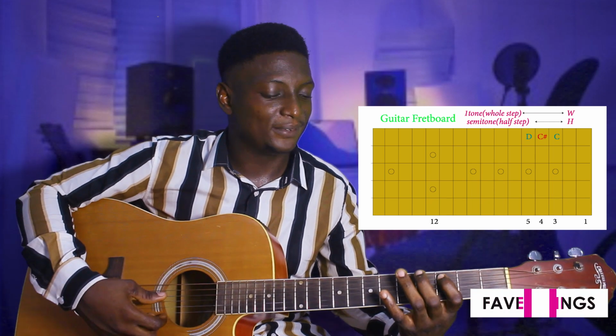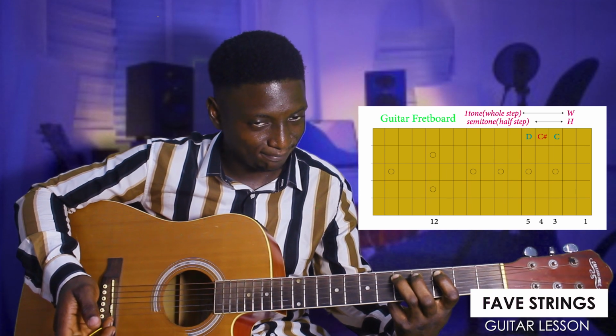Let me come again. From C to C sharp, that is a half step. Then from C to D is a whole step. So now when we talk about scales, this is the building block for scales. We have several scales: pentatonic scales, melodic minor scales, and you have your modes. The modes are another concept, but in all of this, they apply intervals. These are several intervals that come together to give you the scale.